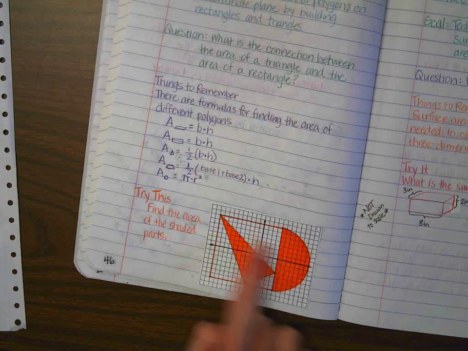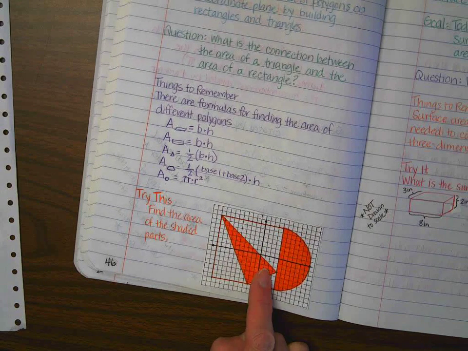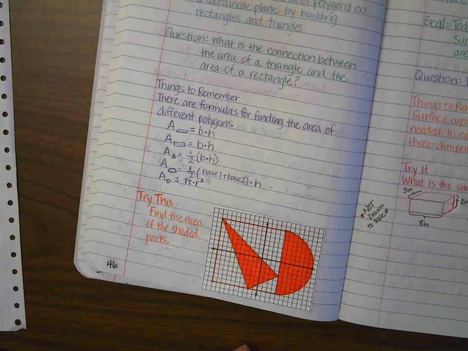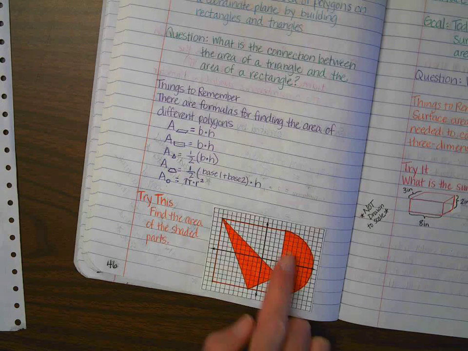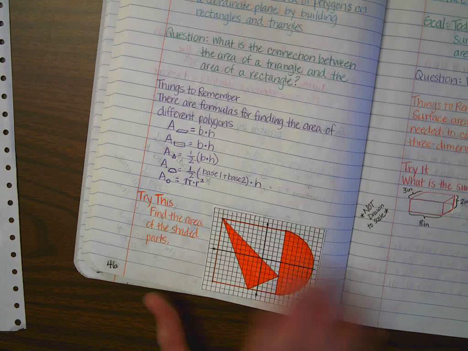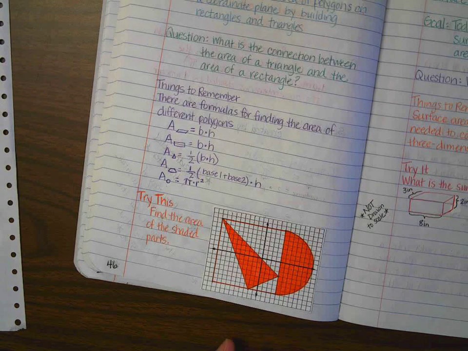We are going to be doing lots and lots of area finding for these kinds of things. They're not going to do just easy shapes anymore because now you are getting into more difficult math. This is called a composite shape, because there are many shapes smushed together to create that new shape, and that's our focus in this lesson today.